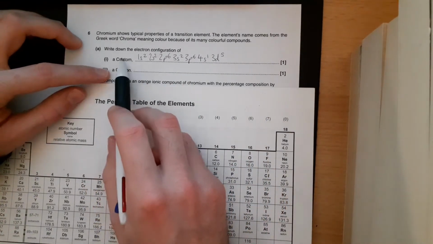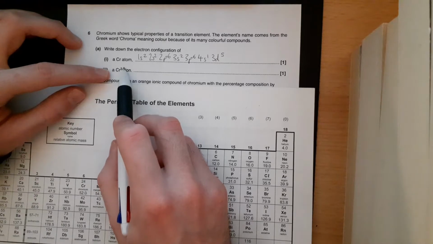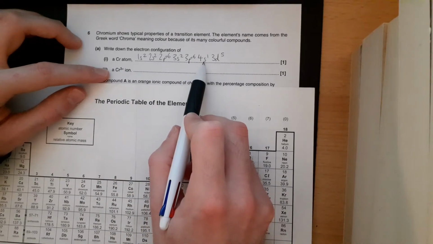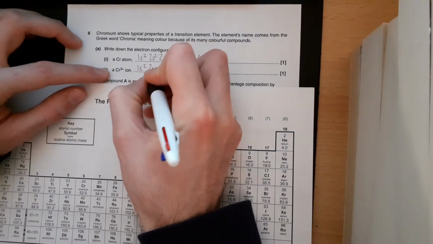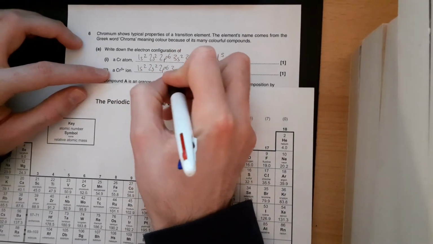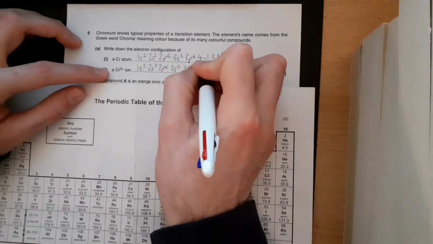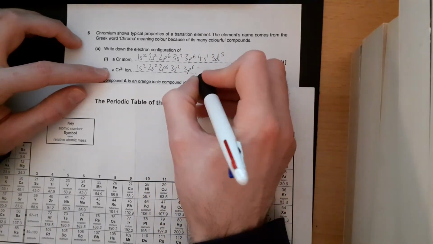Chromium 3+ then is going to lose 3 electrons from here. And remember, it's going to lose the 4s electron first, and then 2 from the 3d. So this bit would all be the same. We're going to lose the 4s electron and then lose 2 more, so it'll be 3d3.